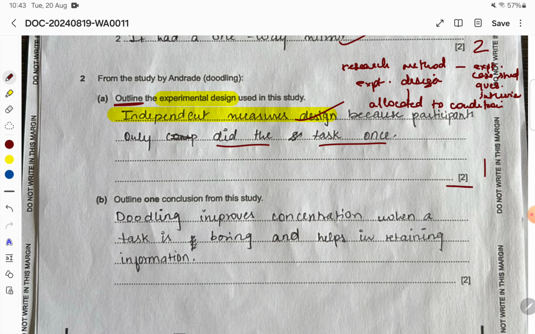So here the student will get 1 mark for naming the experimental design, but the 2nd mark for explanation of why the design is that, or the justification, which has to be specific to Android study, is not going to score anything here. Instead of the task once, firstly she should mention that any one participant was only in one condition.